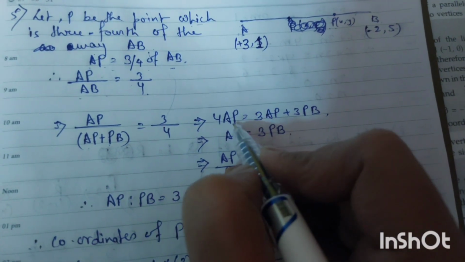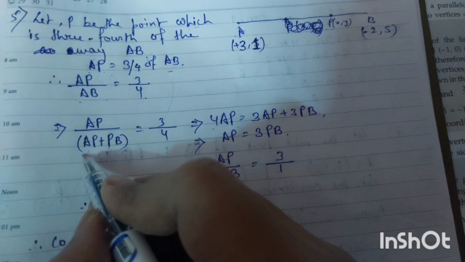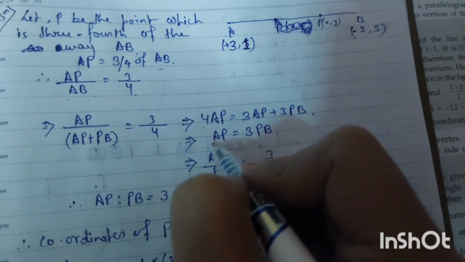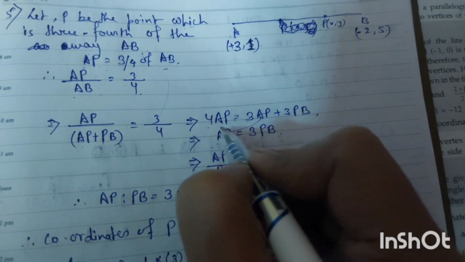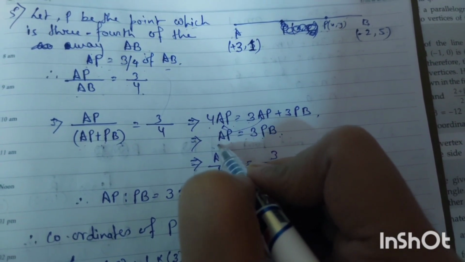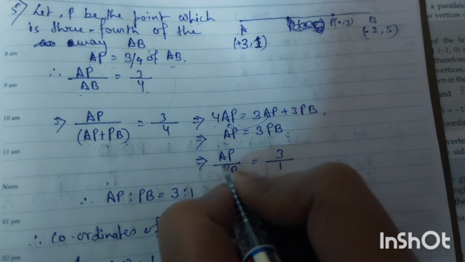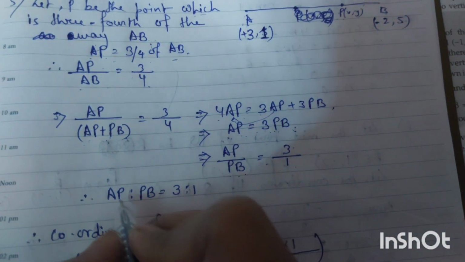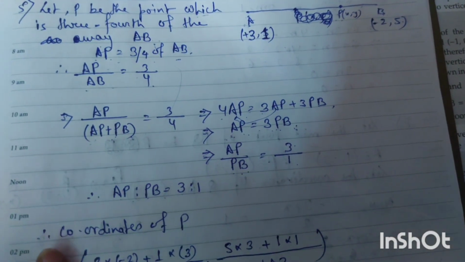After cross multiplying, you will get 4AP is equal to 3 into AP plus 3 into PB. So if you do the calculation, you will get AP is equal to 3 PB. So the ratio will be AP by PB is equal to 3 by 1. So AP is to PB is equal to 3:1.